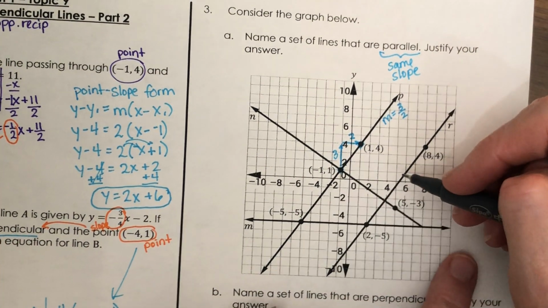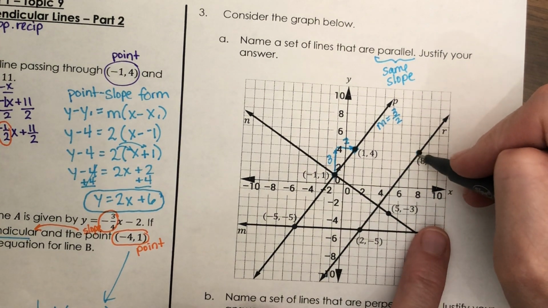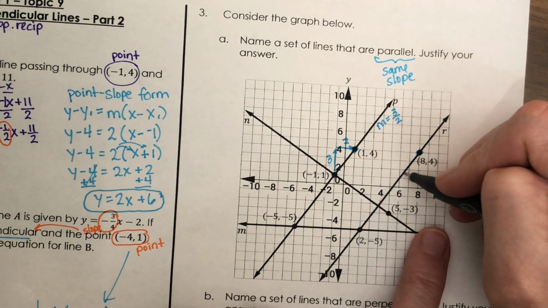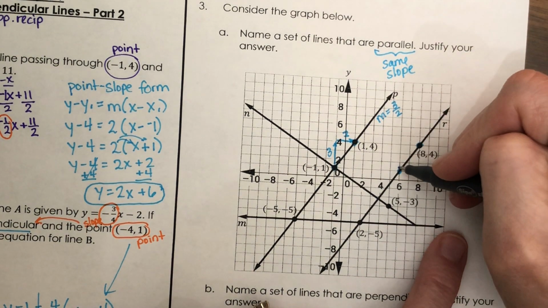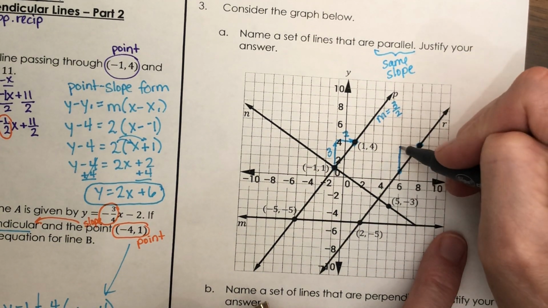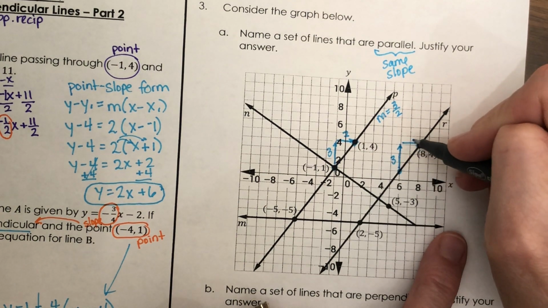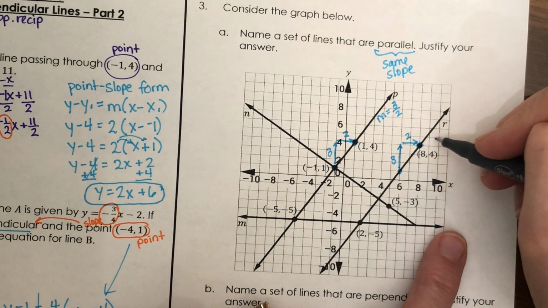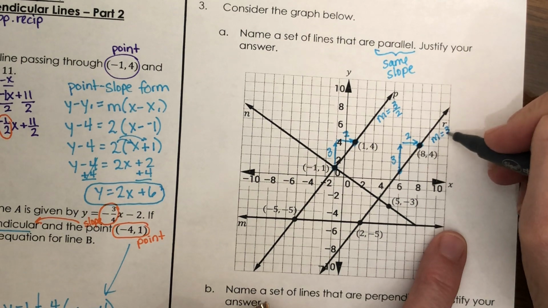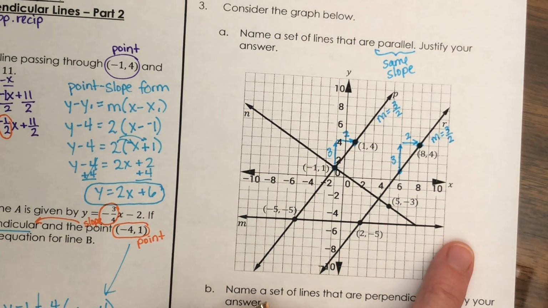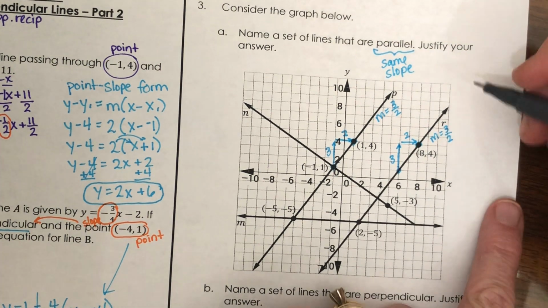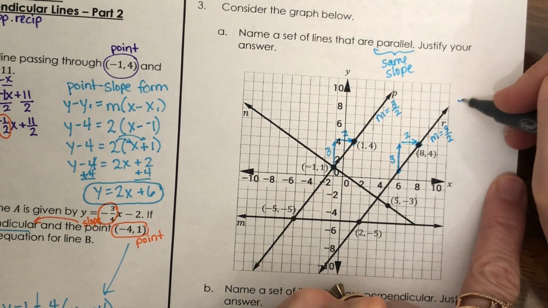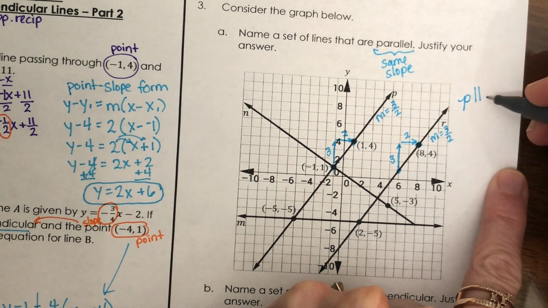All right, let's double check this one then. There's 1 point. We just need another good point. Looks like that would be another good point right there. Rise again. Start with your left one. Rise 3. Run 2. Look at that. There you go. This slope also is 3/2. Okay. So name a set of lines that are parallel. Line P is parallel to line R.